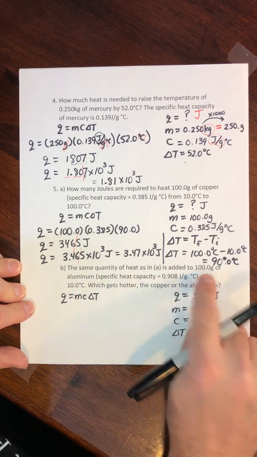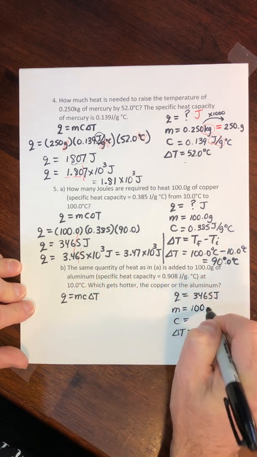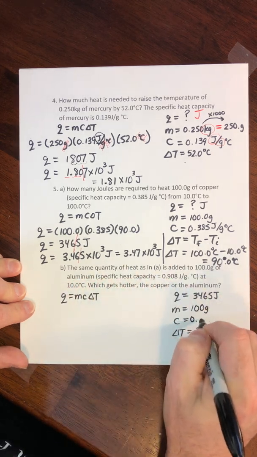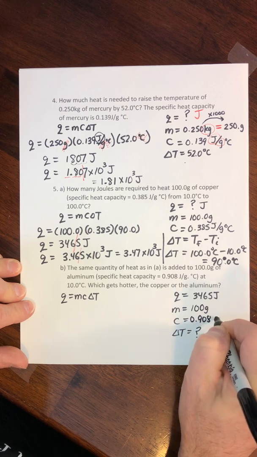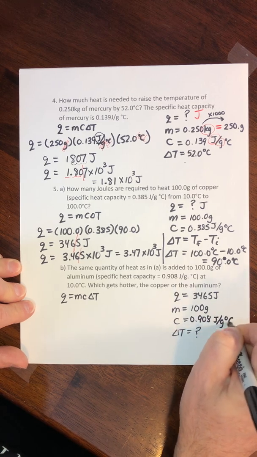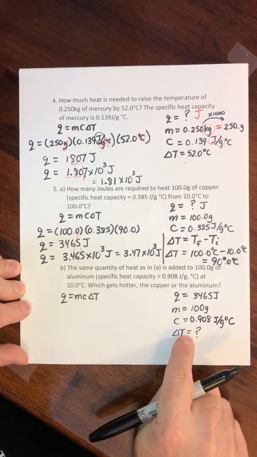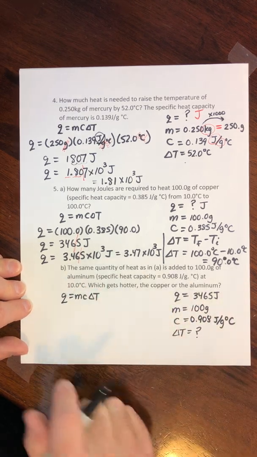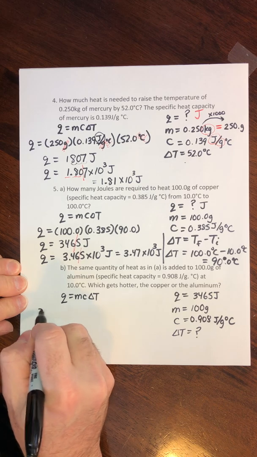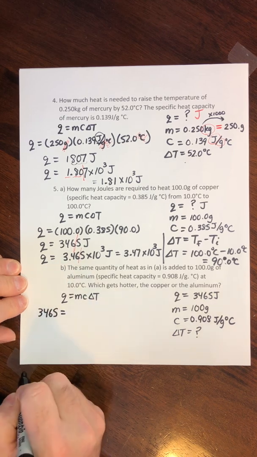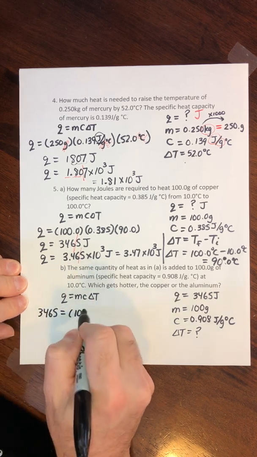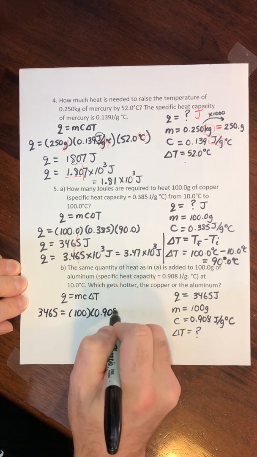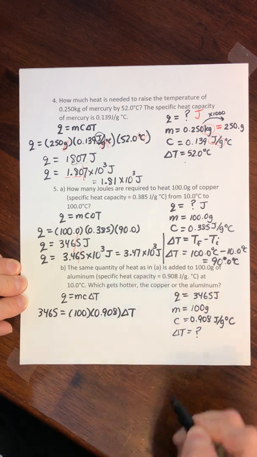Now, it does say that the mass is going to be the same, which is 100 grams. The specific heat capacity is 0.908 joules per gram per degree Celsius. And I am looking for the temperature change. Okay, so let's put our numbers in. This is 3,465. The mass is 100. The C is 0.908. And a delta T.